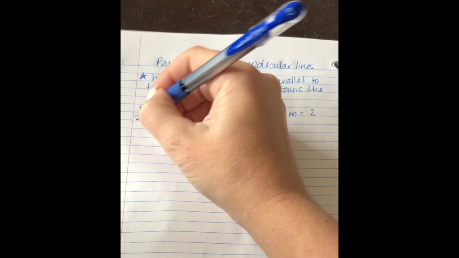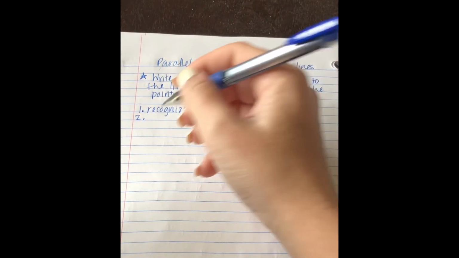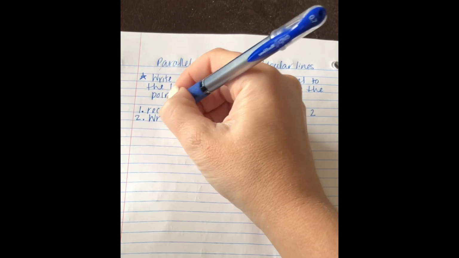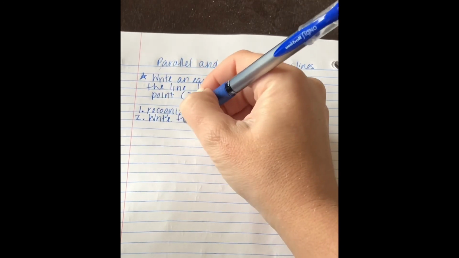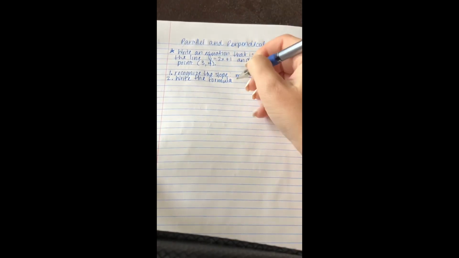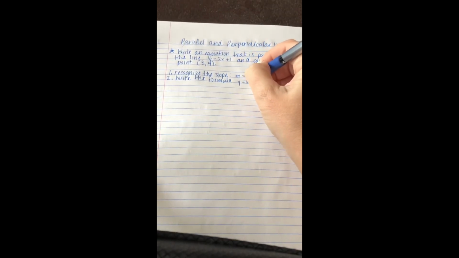So our second step is, once we have that, we are going to rewrite the formula y equals mx plus b using our slope and our x and y point that they gave us.